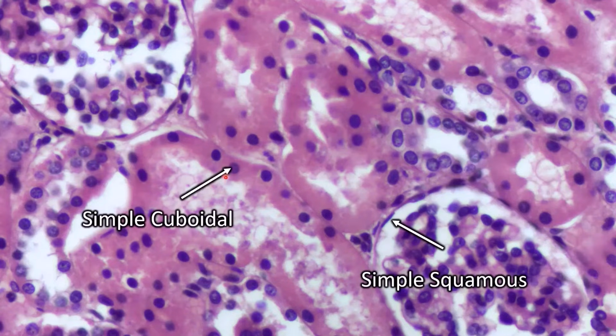So these are simple cuboidal. You have many examples of simple cuboidal here. Anywhere you see those little circular nuclei is a cuboidal cell. And the reason that this is not stratified cuboidal is because they all have their own open space in the center. So that's how you know that these are parts of different layers, because they all have an open space.